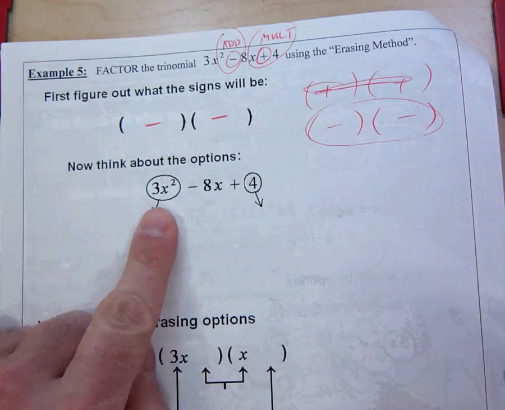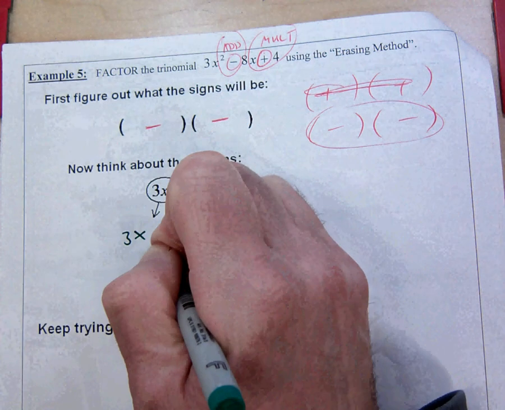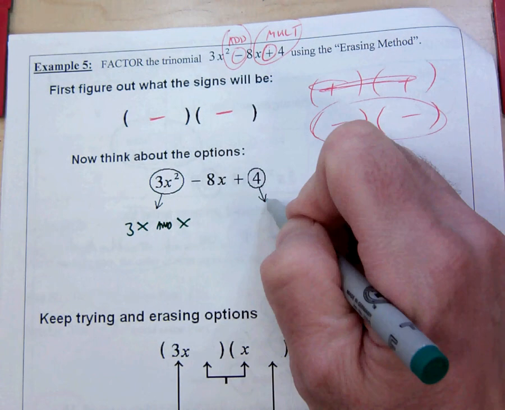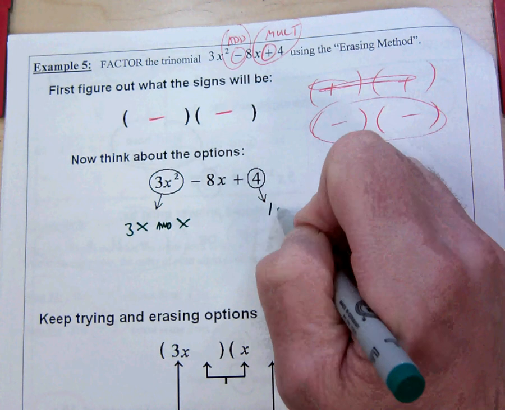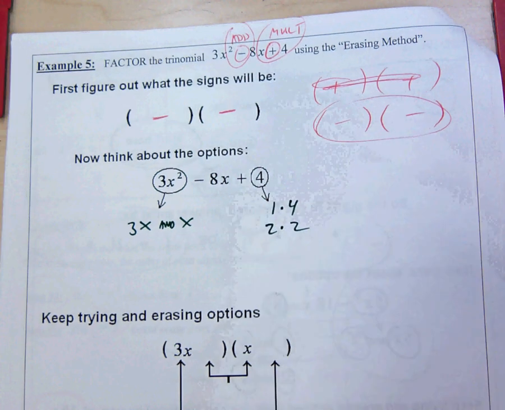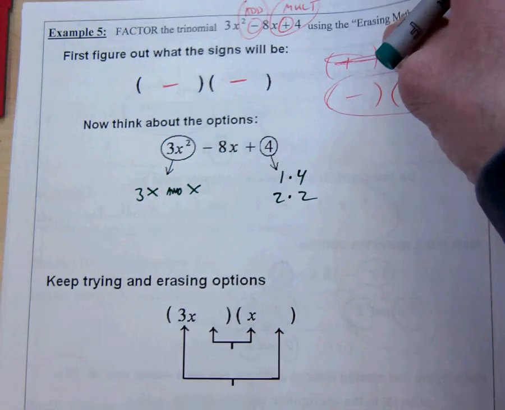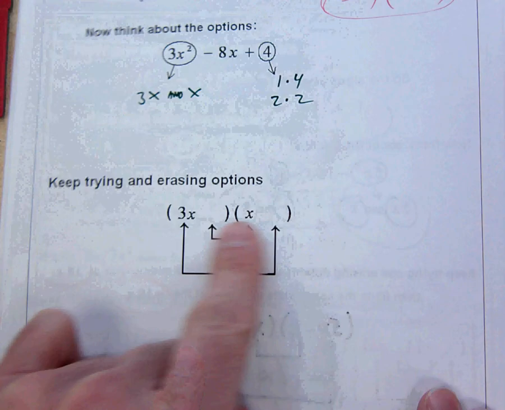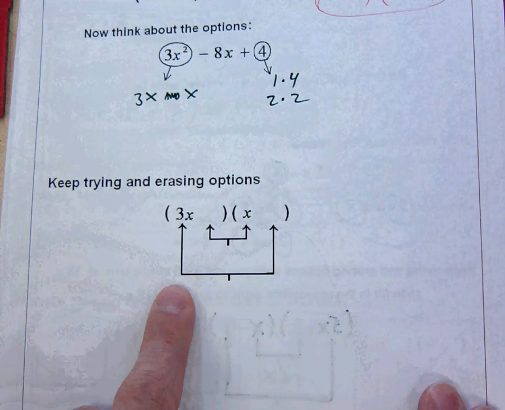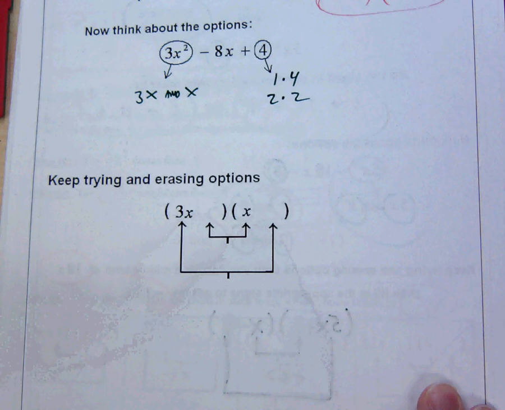Okay. Next thing I want to see on everybody's paper is this. Where's the 3x squared going to come from? That's 3x and a what? Where's the 4 going to come from? Always start with the number 1. A 1 times a 4, or a 2 times a 2. Everybody agree? All right, so once you figure the 3x and the x, put those in there permanently like I did. So draw all of this with your pen, all of it, including these.